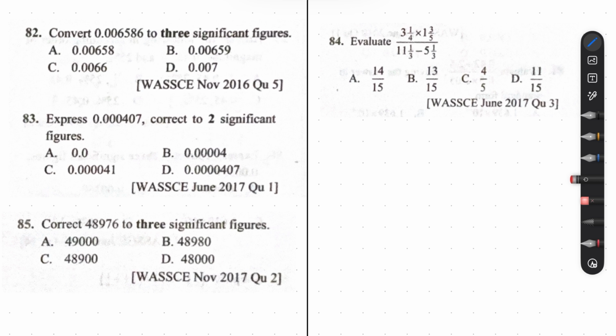The question says convert 0.006586 to three significant figures. Okay, so here we're not going to write them, we are just going to work from here. If we count, the first significant figure is 6. So we need to count 3. So we have 1, 2, 3. So it ends on 8. Okay. So let's draw a line on 8.